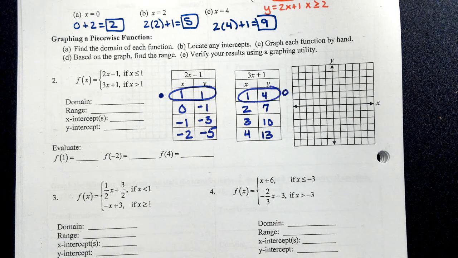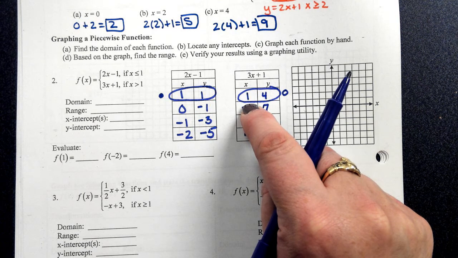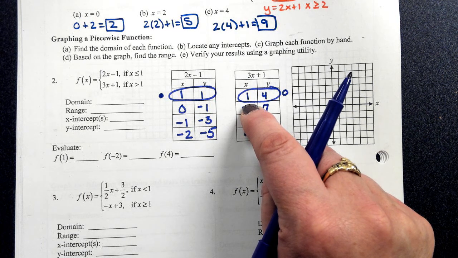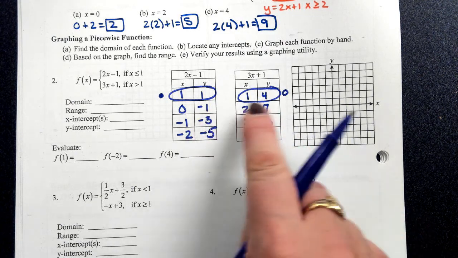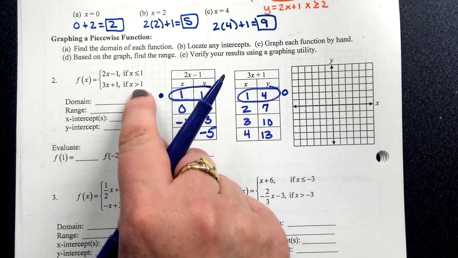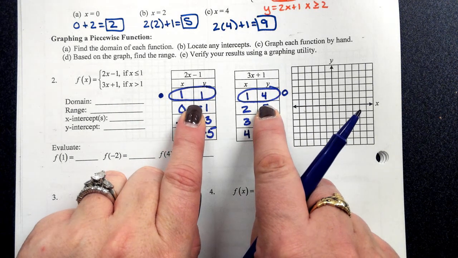You don't want to start your table at 2, because then when you go to graph it, you're going to be missing all of those x values between 1 and 2, all those fractions, 1/3, 1/4, 1/2. So this is just going to be a boundary point. When you start your tables, you always start wherever the domain restriction is, but then you have to decide which one's going to get the closed circle versus the open circle. All right, so any questions on that?